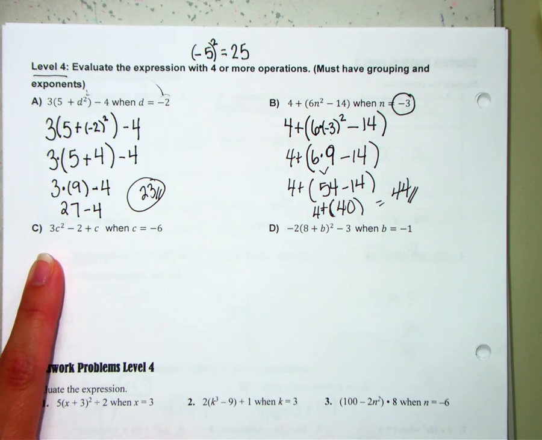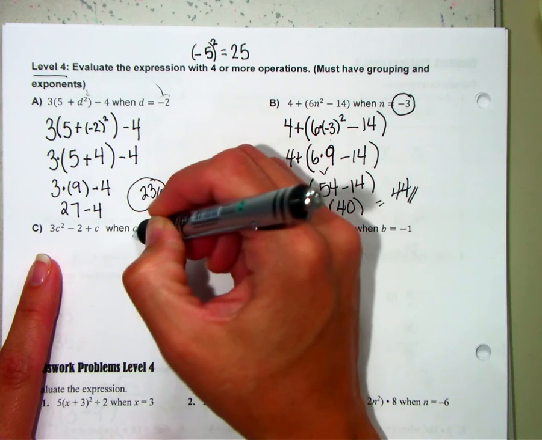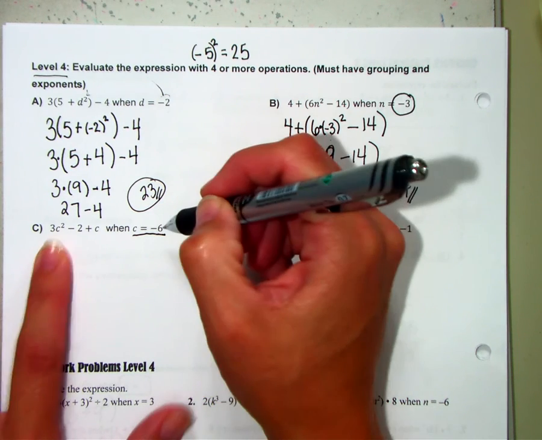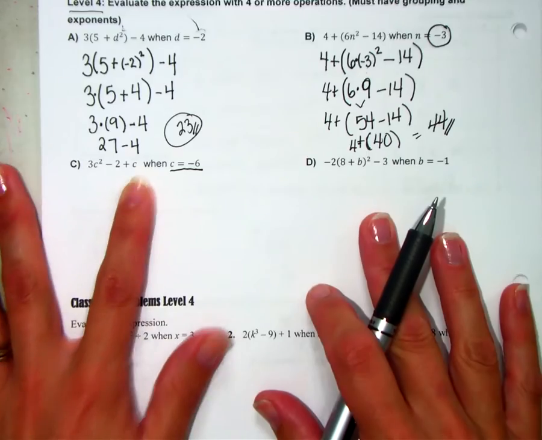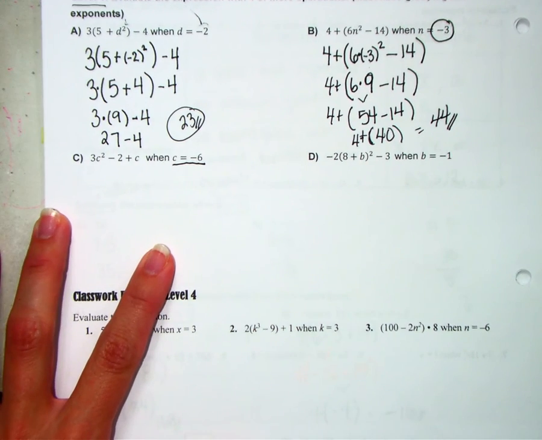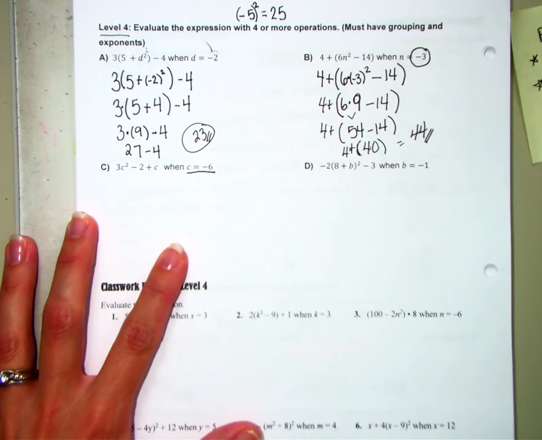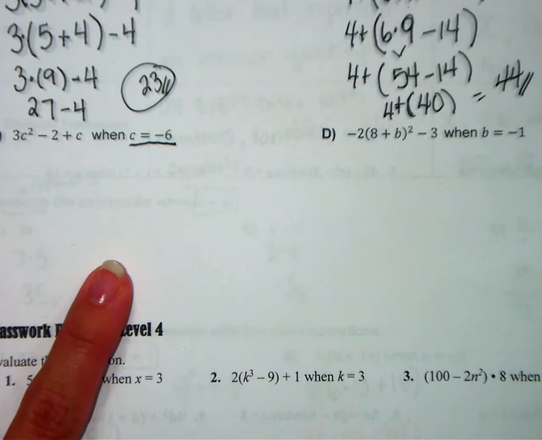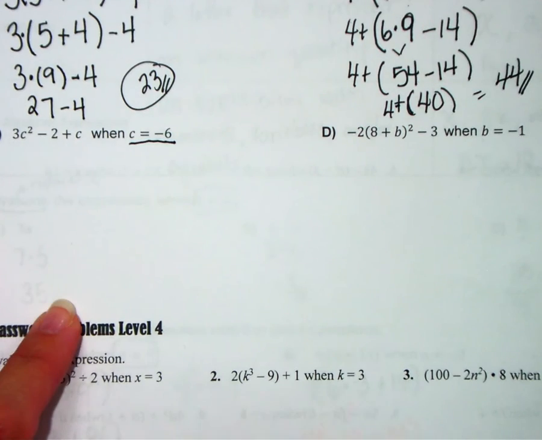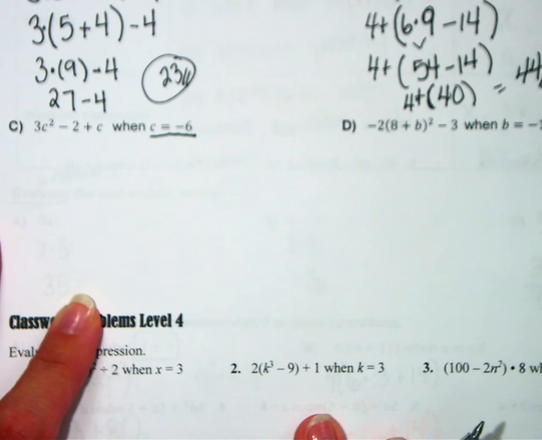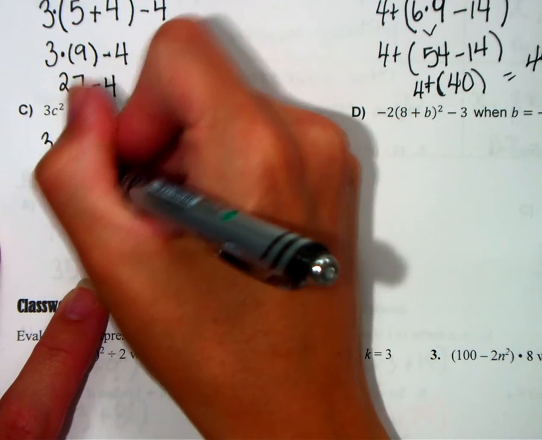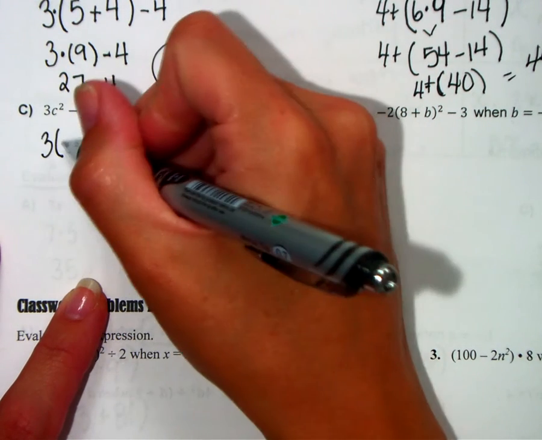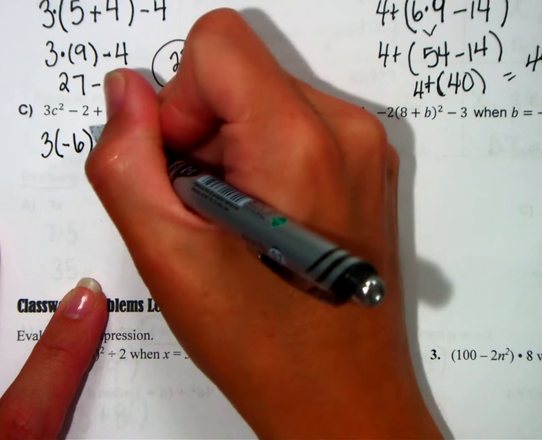All right, let's replace C with -6. And this time we're replacing more than one C. So I'll slide this up so you can see it a little bit better. Okay, so let's replace the first C with -6. So 3, parentheses, -6. We're going to square that and then keep going.